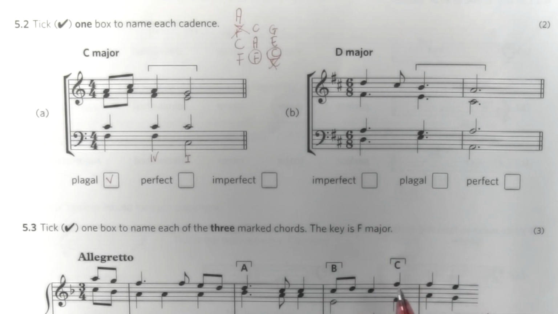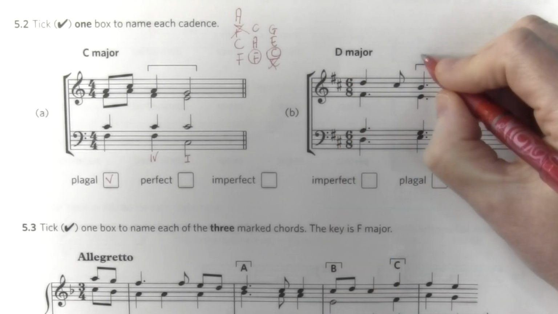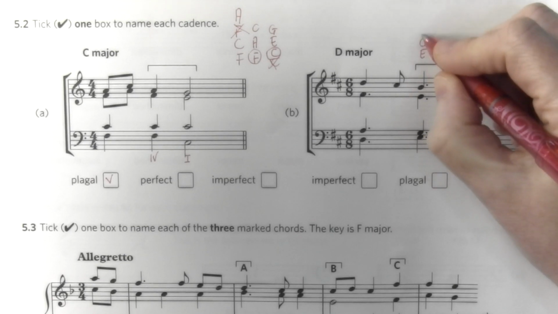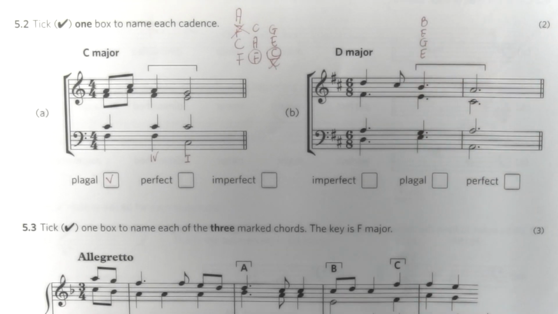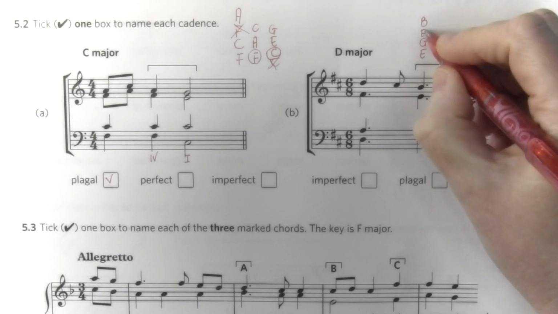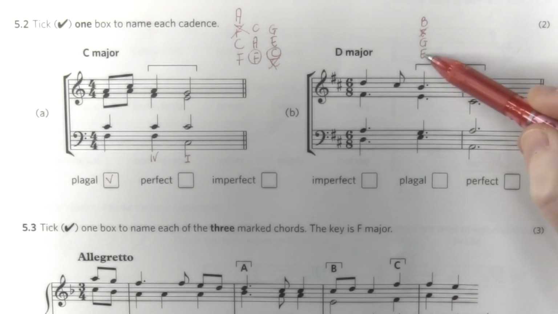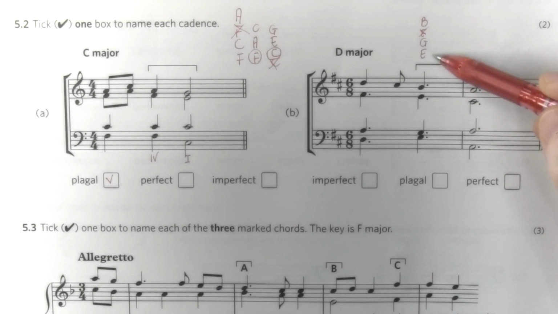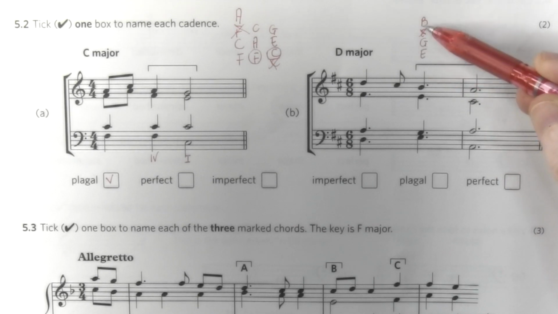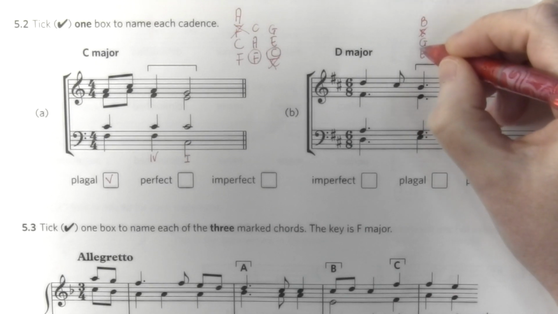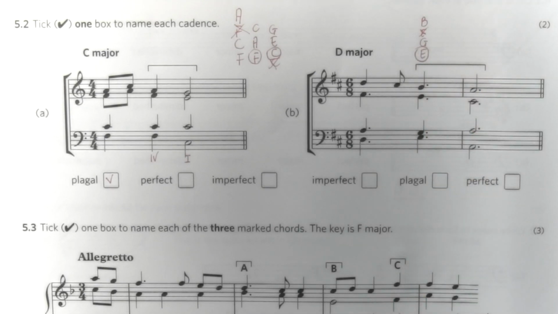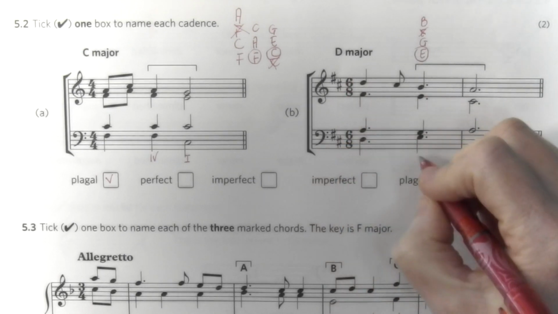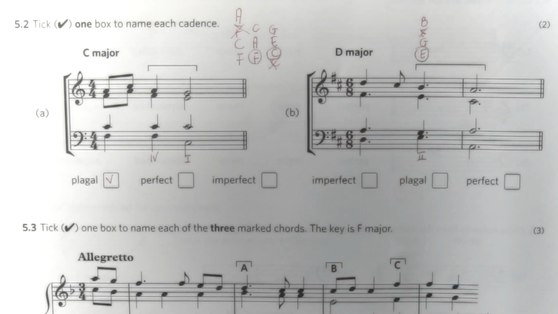Let's try this other cadence. We are in D major and we have E. So mi, sol, mi, si. Now, E is repeated. Let's see if we can put them in order. Mi, fa, sol, la, si. So I recite the scale and see if they are consecutive. And this is an E minor chord. So E minor. For D major, E is the second degree.